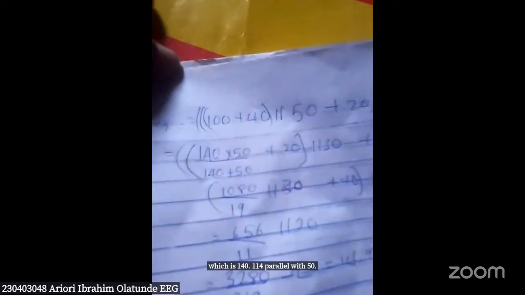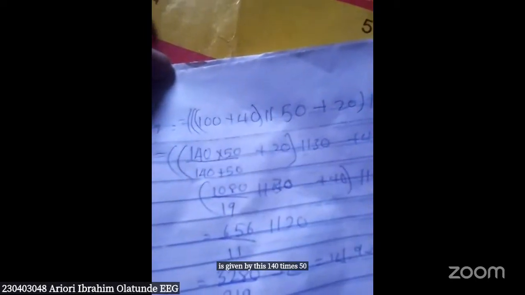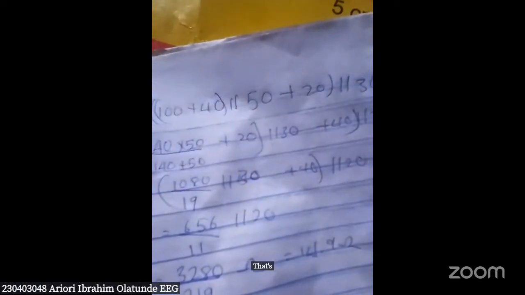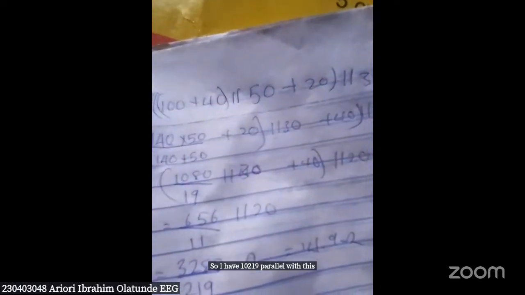So I am solving this one first, which is 100 plus 40, which is 140. 140 in parallel with 50 is given by 140 times 50 over 140 plus 50. Then plus this 20, I get 1080 over 19. Now 1080 over 19 is parallel to this 30 millihenry. Then the total connection is in series with the 40 millihenry.